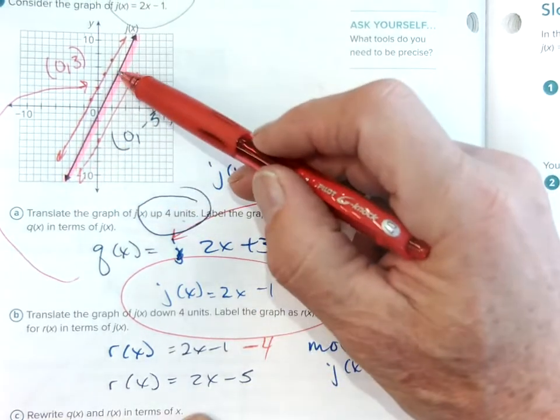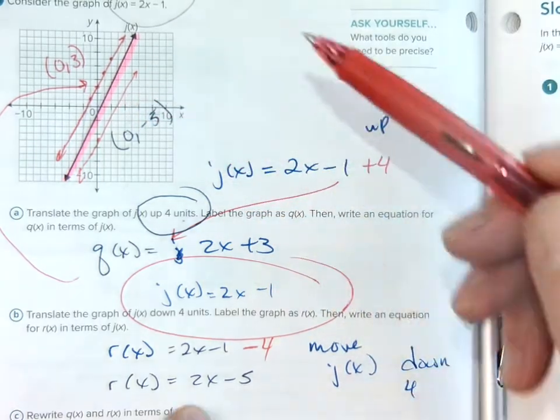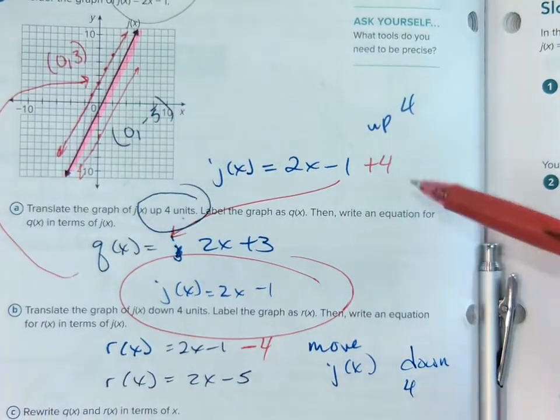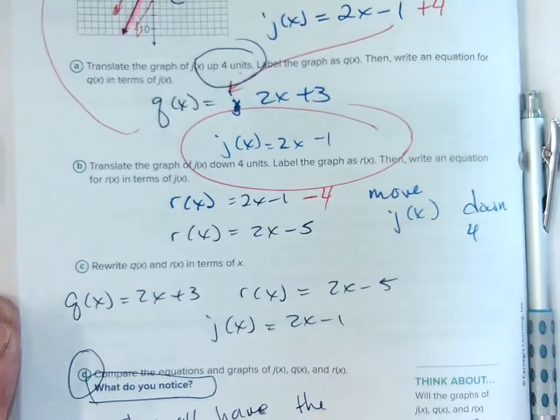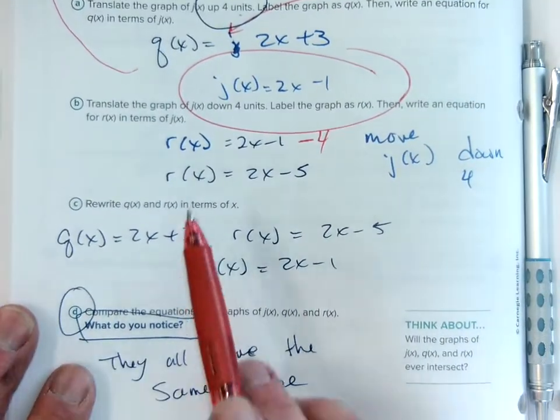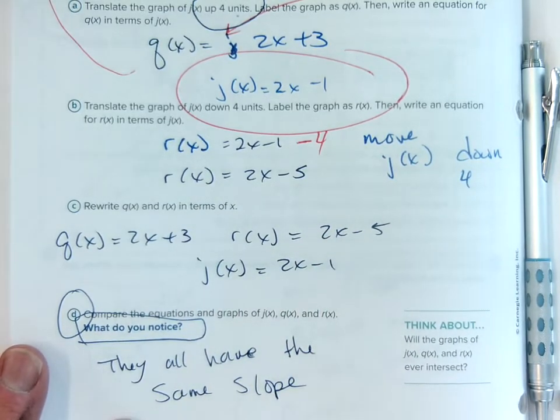So we just moved the graph either up 4 or down 4, and the easiest way to do it is just subtract or add 4 from the equation. Super easy, okay? And again, what do they have all in common? All of these three have the same slope. So since they all have the same slope, we know they are parallel, okay?